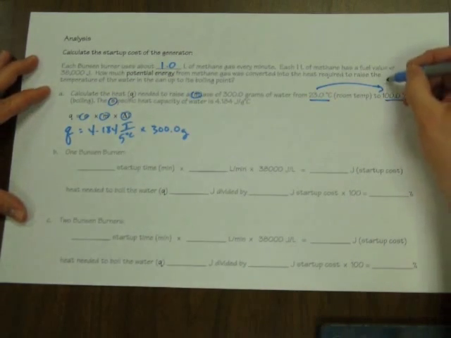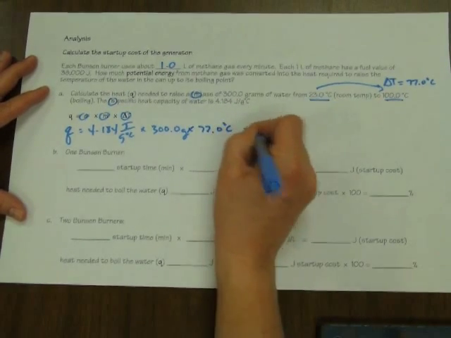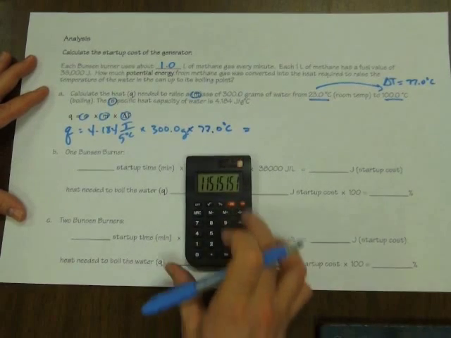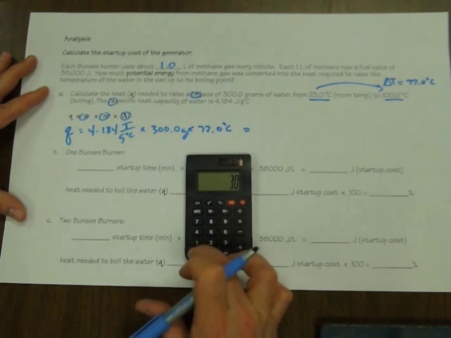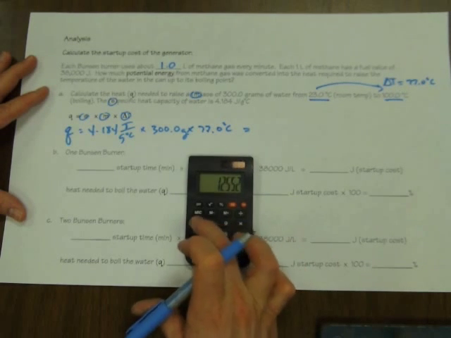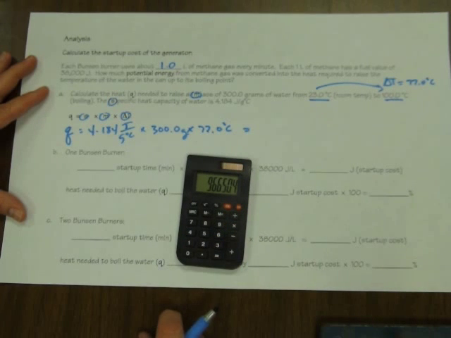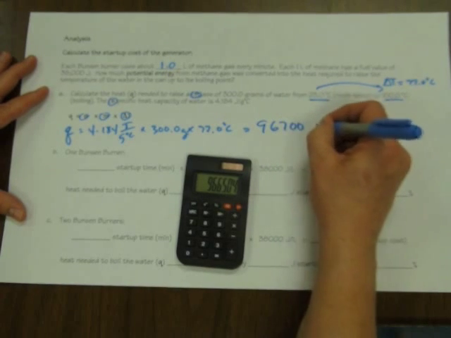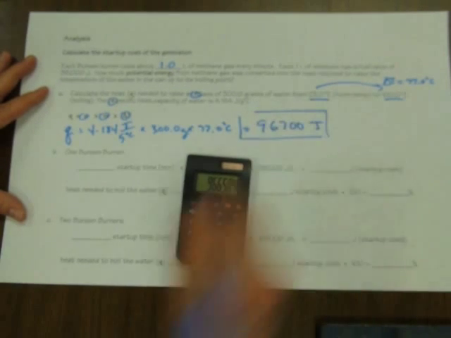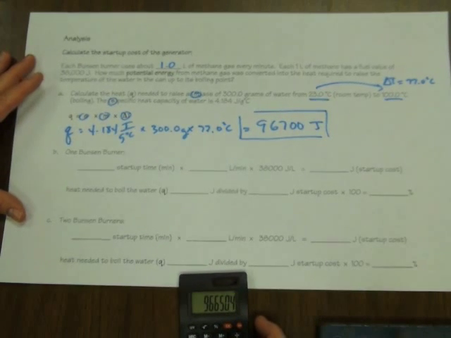I found that by subtraction. So I'll put 77.0 degrees Celsius. Multiplying these together to find out how much heat was involved, times 300 times 77, and I'll round this to 3 significant figures, 96,700 joules. That's how much heat it takes to get the water from room temperature up to boiling temperature. So that's my startup cost.